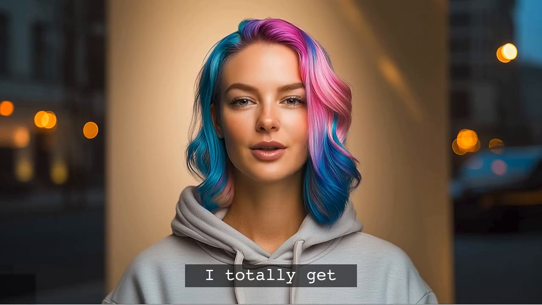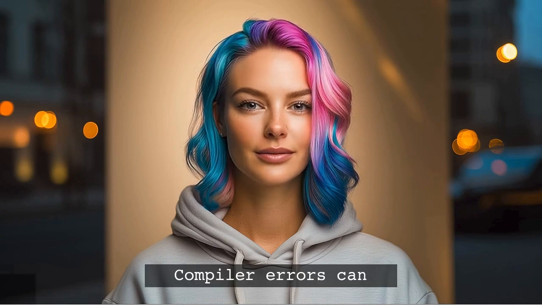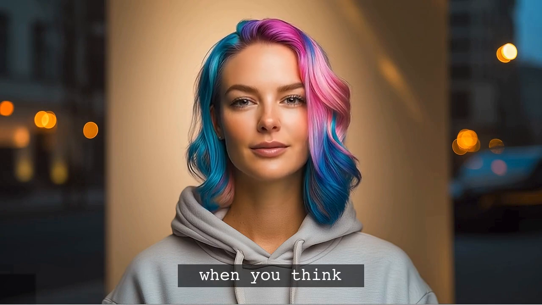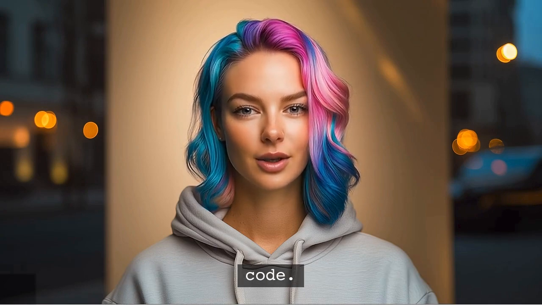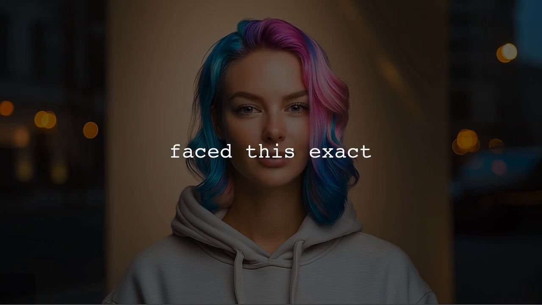I totally get it. Compiler errors can be frustrating, especially when you think you understand the code. Many developers have faced this exact issue, and it can leave you scratching your head.